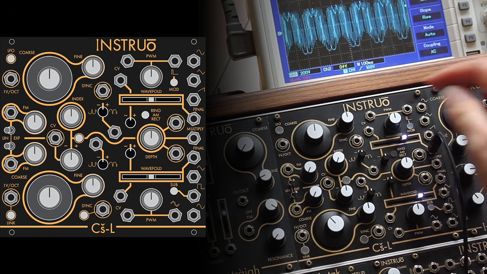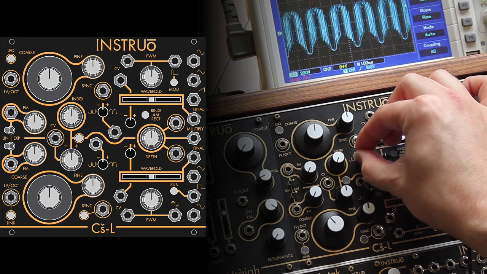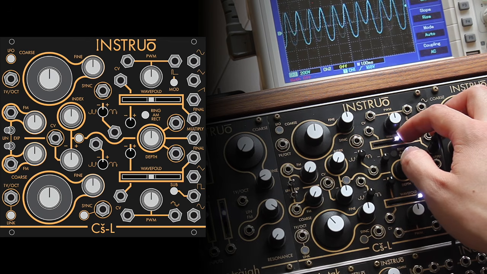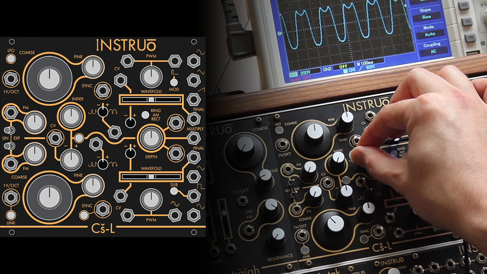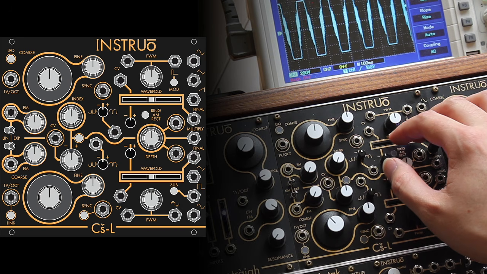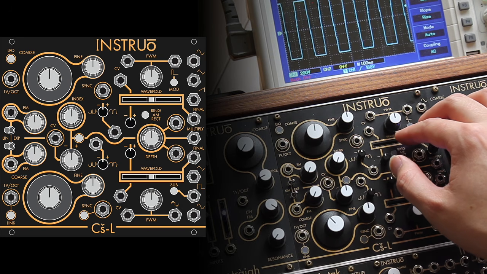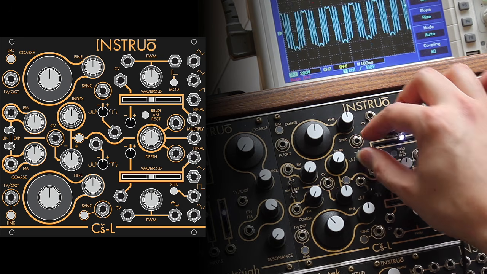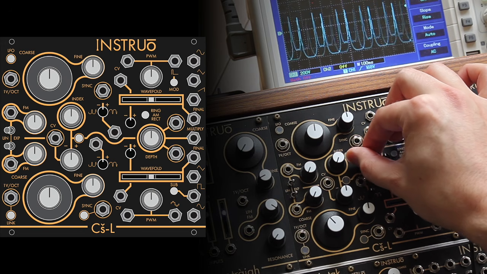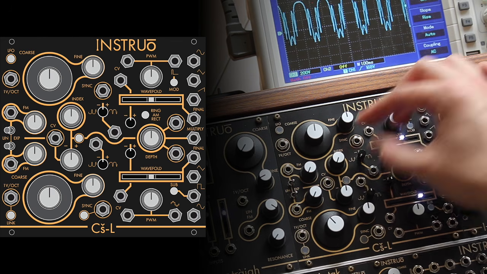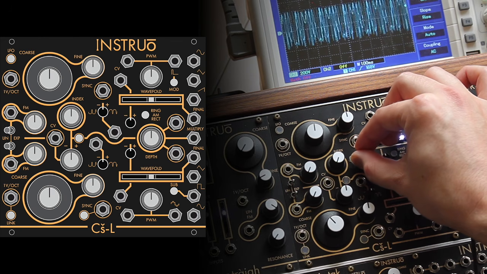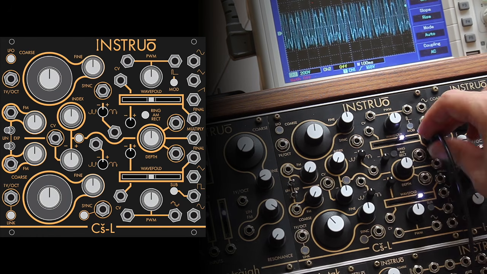Let's take a quick look here at the wavefolder. Setting the symmetry. You see with the symmetry offset, there's a lot of range of control over the overtone makeup by just shifting the sine wave's DC bias.